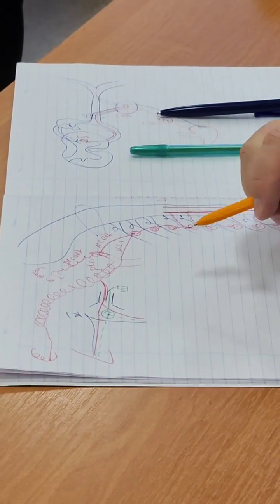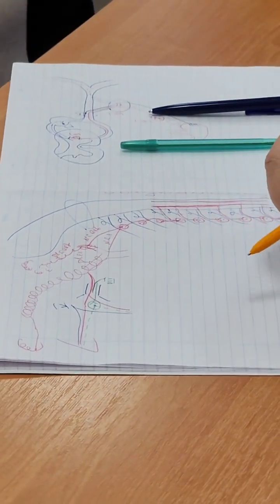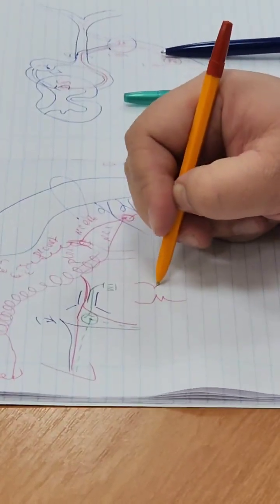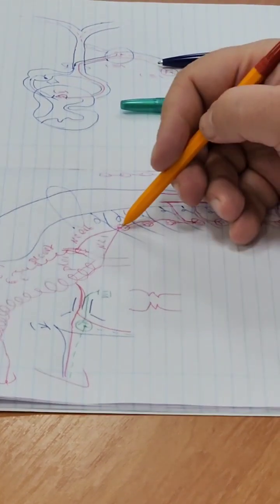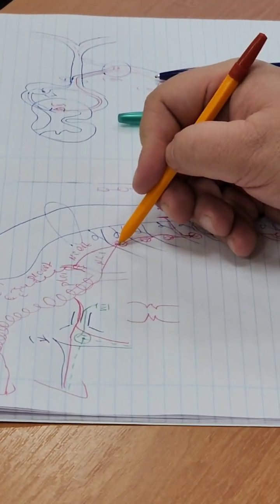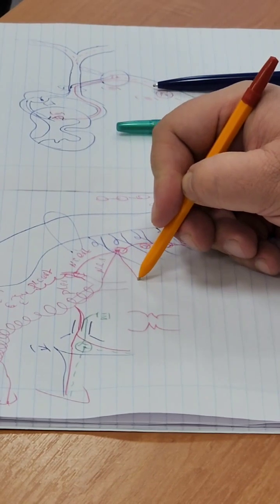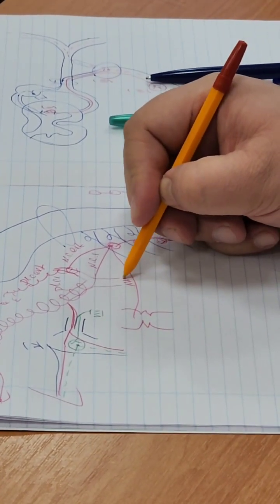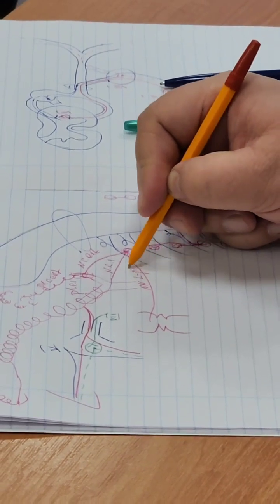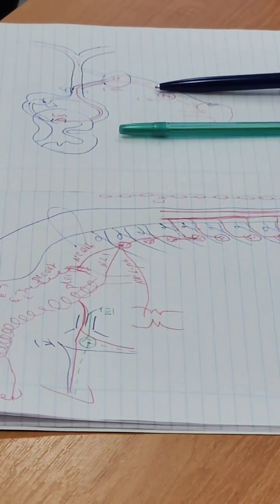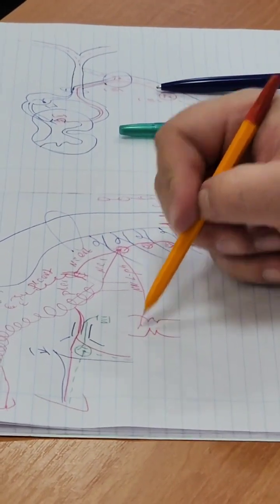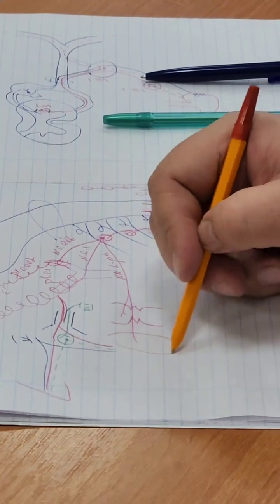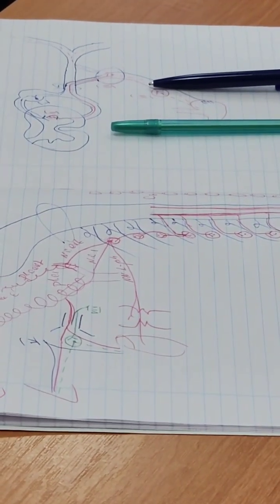If you want to answer sympathetic innervation of the larynx, look here, that is the larynx. From the superior cervical ganglion, postganglionic fibers go to the larynx through the laryngopharyngeal nerve. This nerve goes to the larynx and supplies it. And the same laryngopharyngeal nerve goes to the pharynx and supplies the pharynx.